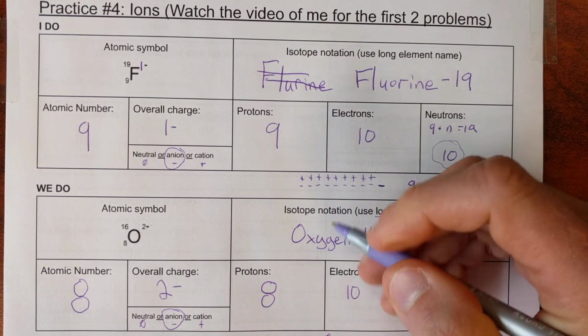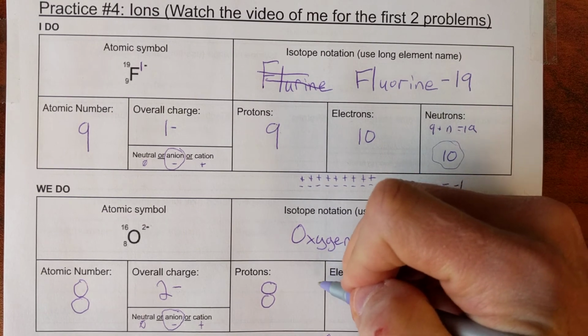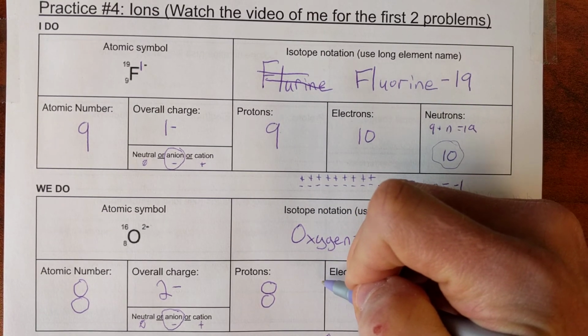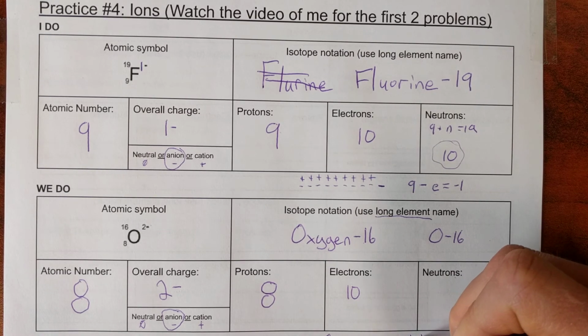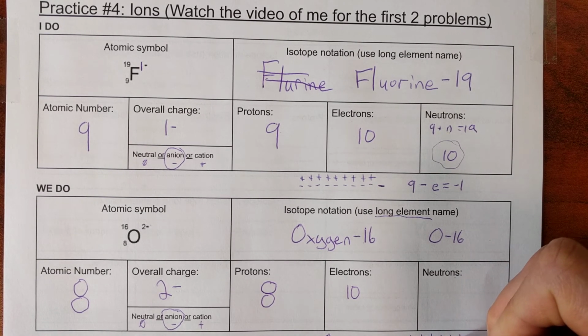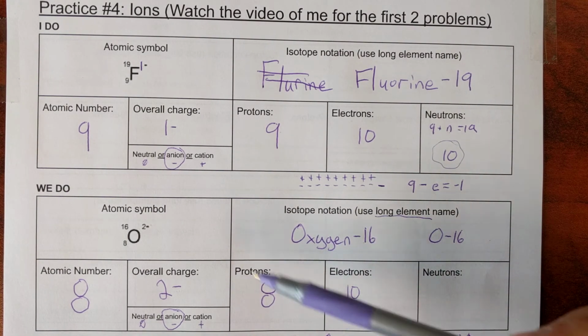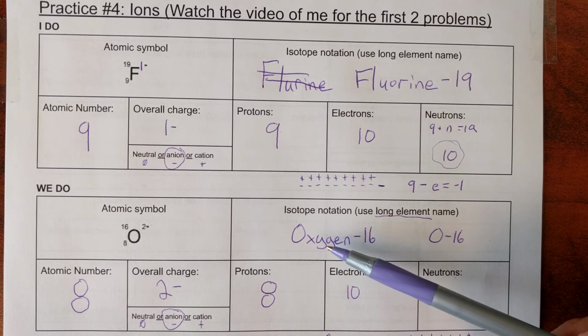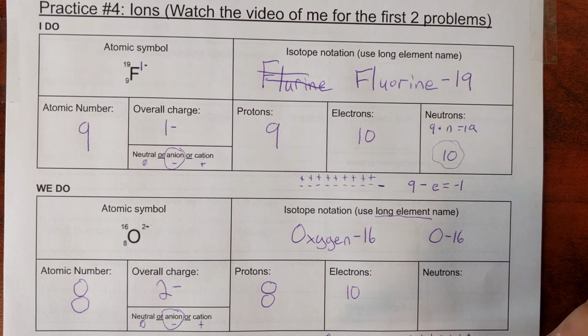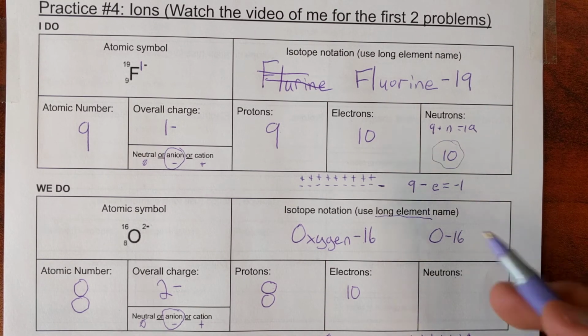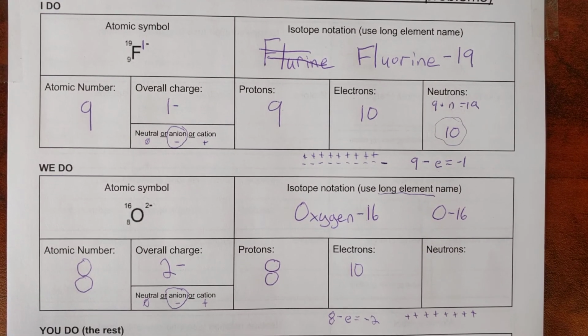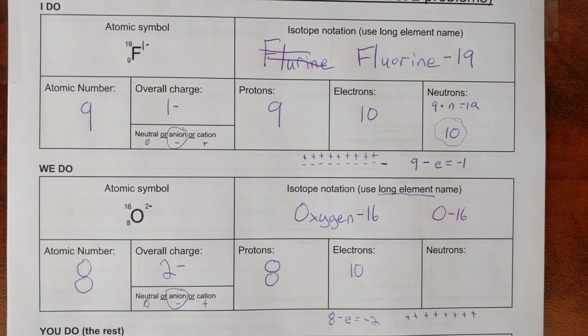Let's prove that to ourselves visually. If we have 8 protons, 1, 2, 3, 4, 5, 6, 7, 8. Remember, don't be tempted to touch your proton number. You can't change it. It is the atomic number. It is bound to that number based on oxygen. The only thing you can vary to change the overall charge are electrons. Oh, sorry, you can't see my work down there. It's very easy to remove or add electrons. Not so easy to remove or add protons.